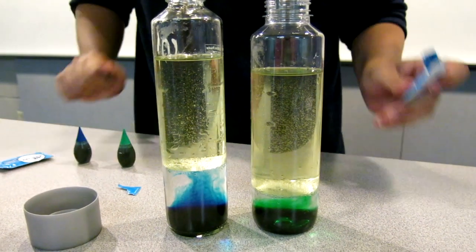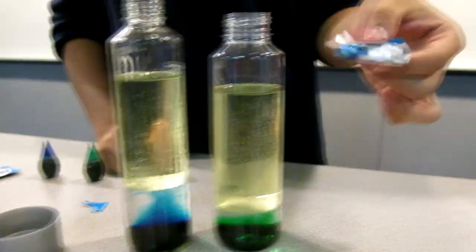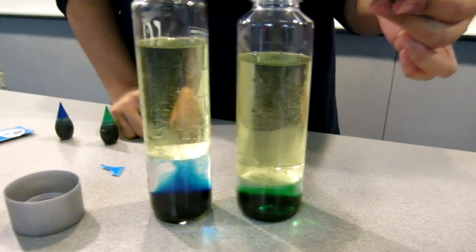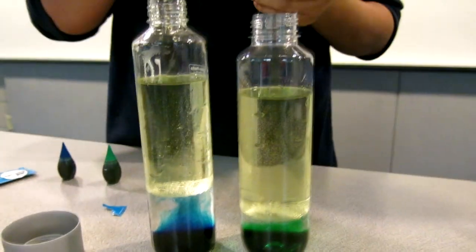All right, next we broke up Alka-Seltzer pieces in about 4 or 5 pieces that we're going to put in each, and we're going to see what happens.